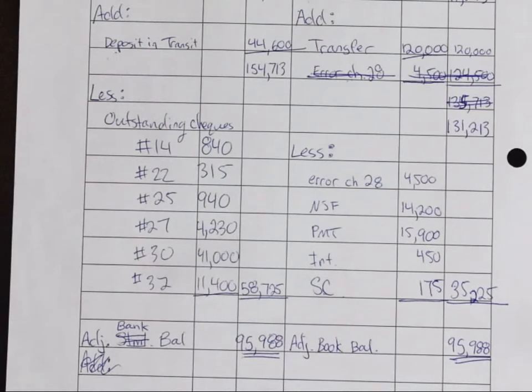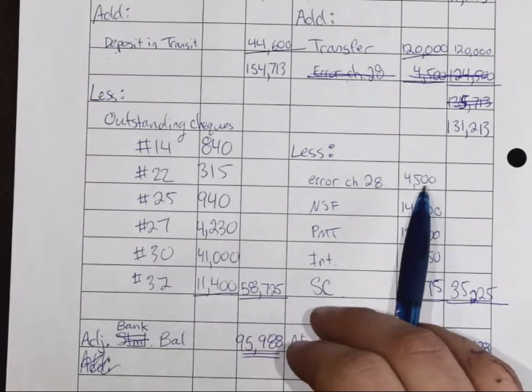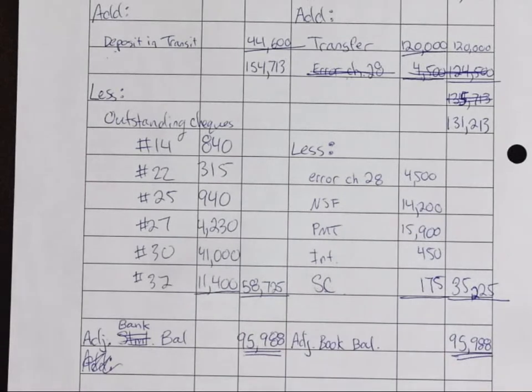There's 2 ways to do it, and one is if you call, like in real life, if you were to call the bank and have them reverse it, you wouldn't necessarily need to do any journal entries because they would just change the number. So this way we would journalize it, and then when they send us the $4,500 back or they reversed it, we would then journalize and reverse it, so it'd be basically 2 entries.